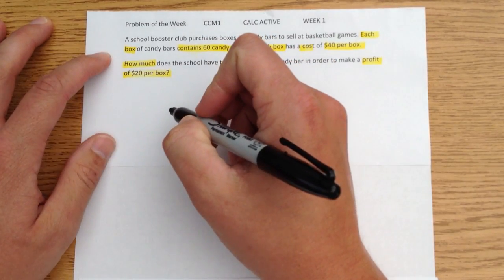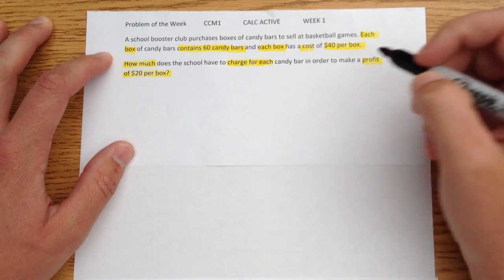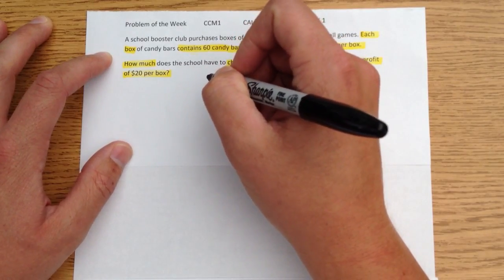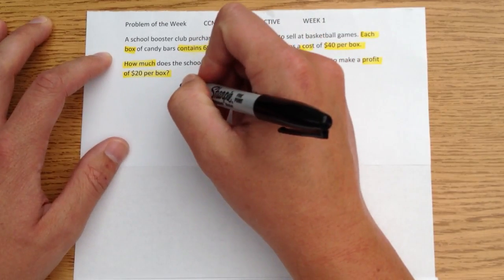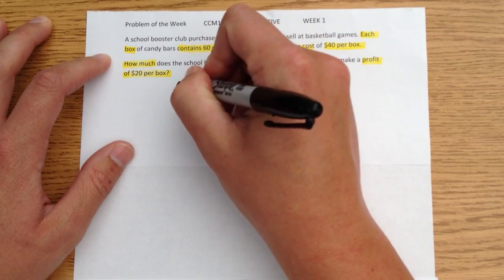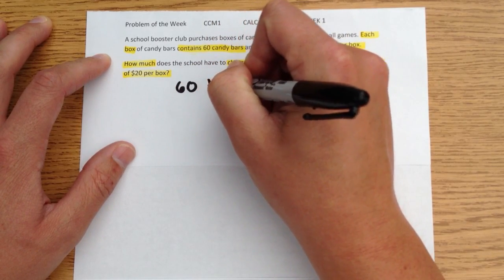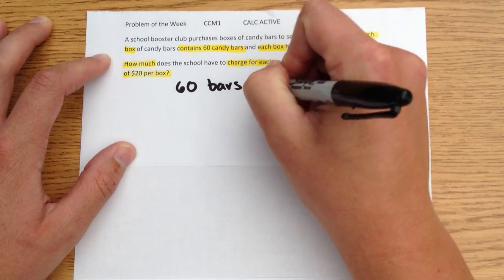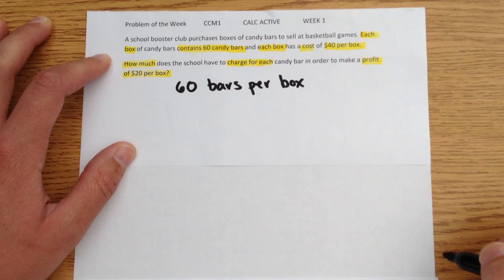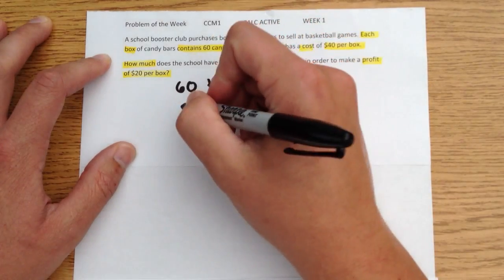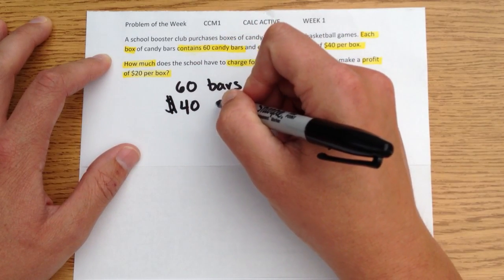So what I like to do in solving a problem like this, the first thing I want to do is list out all the information from the problem into a nice organized list. So the first thing I'm going to say is, okay, they bought each box and each box contains 60 candy bars. So each box has 60 bars in it. So that's 60 bars per box. Then each box is $40. So it costs them $40 per box.